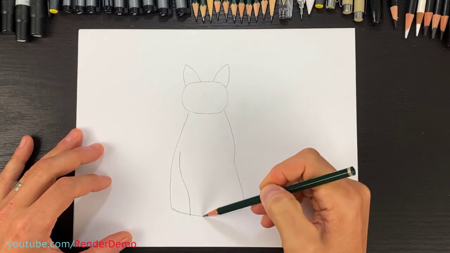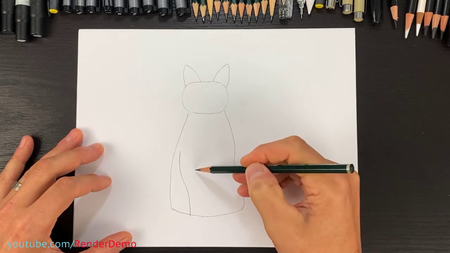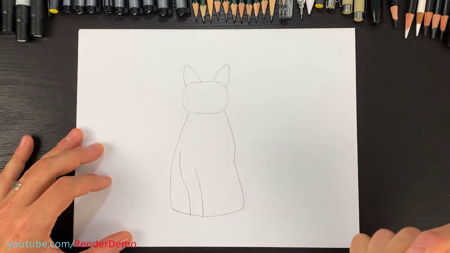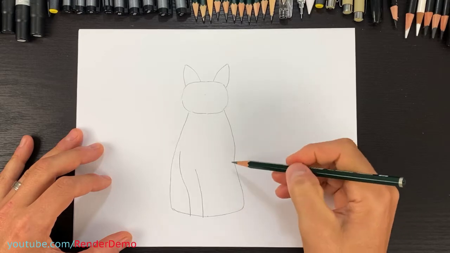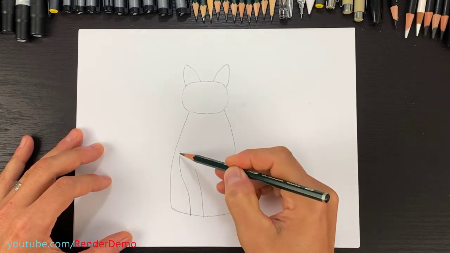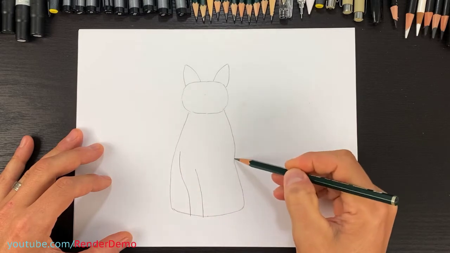Let's draw the other side of this arm right around there. So we'll start about here, and then we'll curve towards that spot there. And then we'll do the same on the other side. Right about here, where this little bend happens, we'll mimic this shape here.